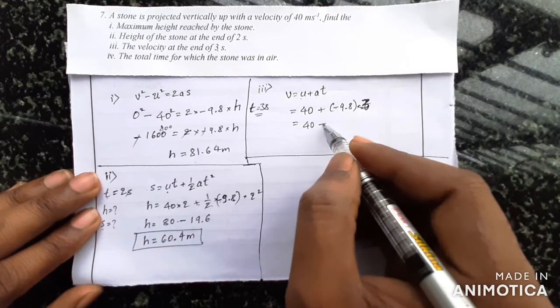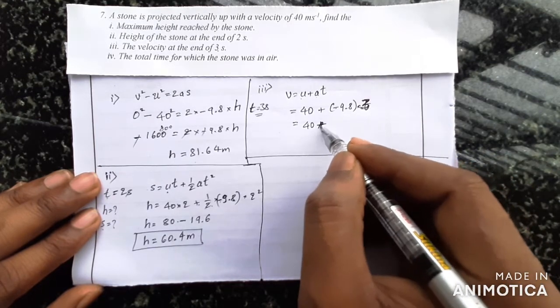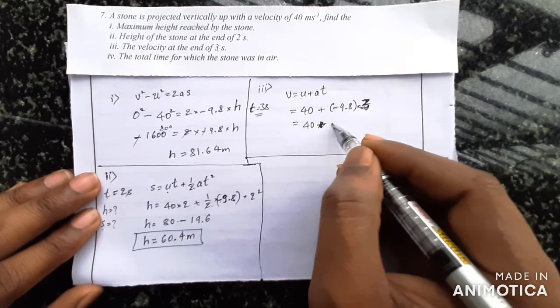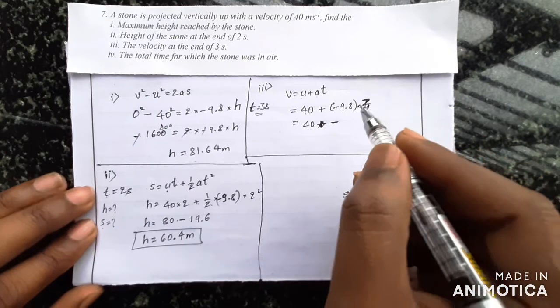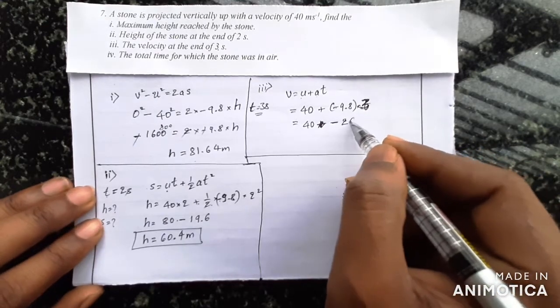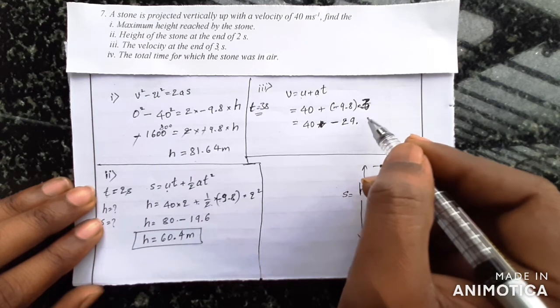Okay, plus, sorry, not plus, plus minus 9.8 into 3, which will be 29.4.